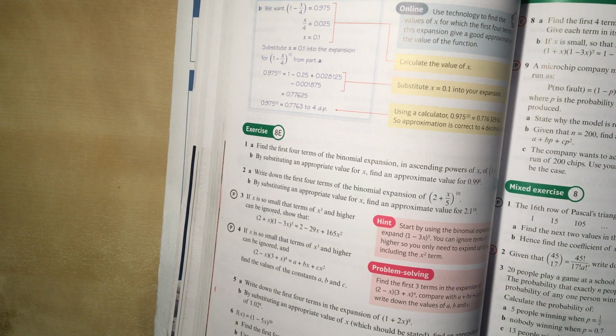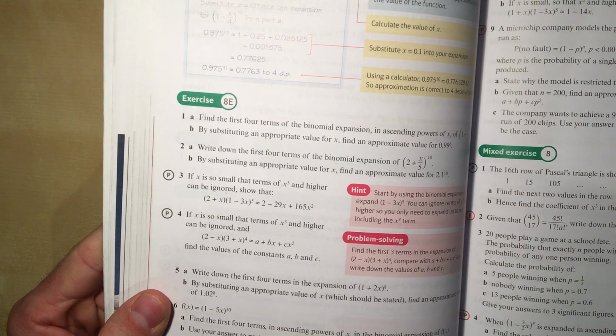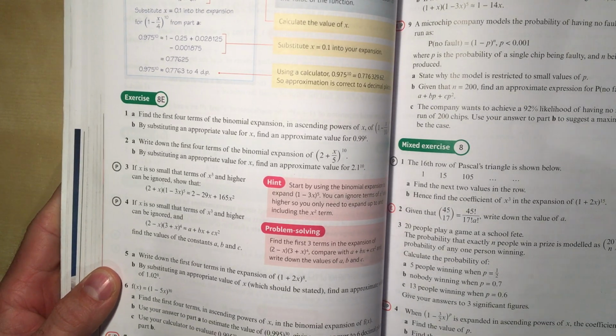In practice, if we really had to do this, we'd have to ask ourselves, if we want our answer to be accurate to 4 decimal places, then x has to be small enough that its contribution is smaller than 4 decimal places, 0.0000 something or other. You might even need it smaller than that because your x value is going to be multiplied by a coefficient in the expansion. So in theory we might have to worry about it, but in practice the questions will always make sure that x is small enough that it will work.